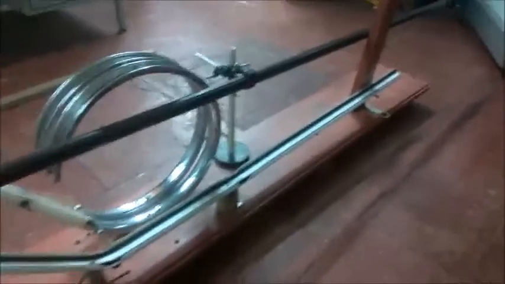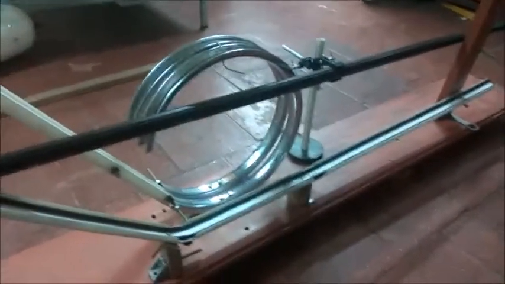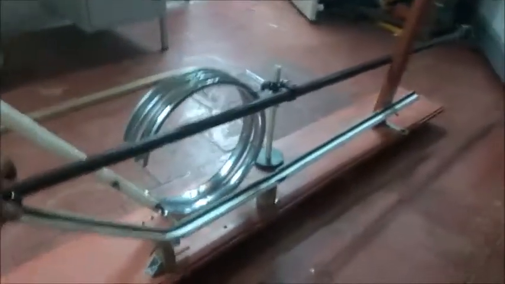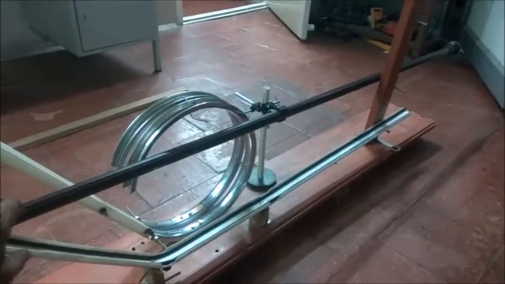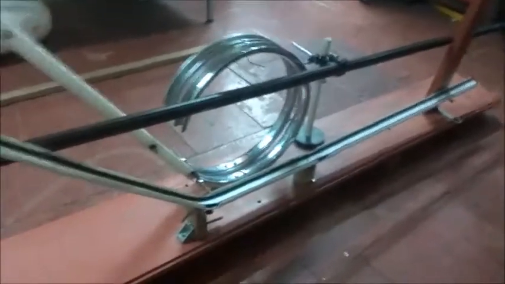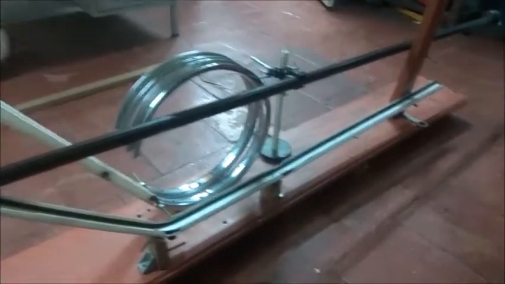Let's push this to a level which is straight enough and see what happens. So we have kept this bar almost at the horizontal level, and then allow the ball to roll from the same point, and the ball keeps going and goes over.